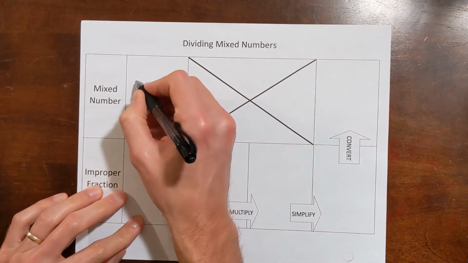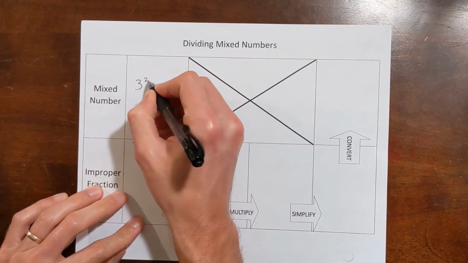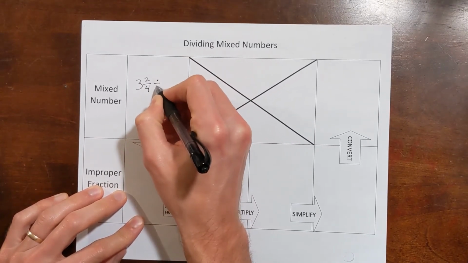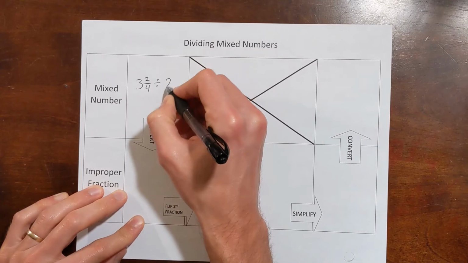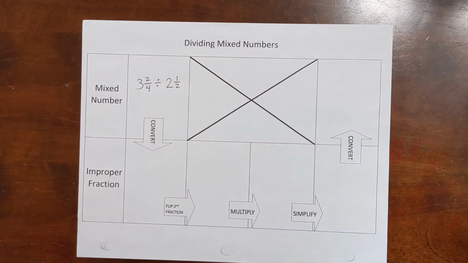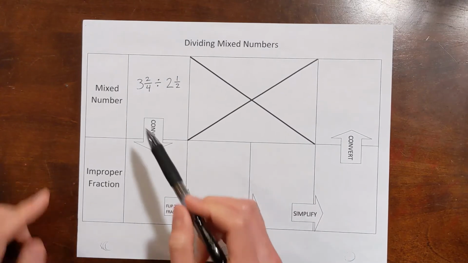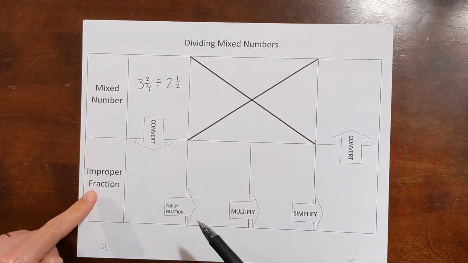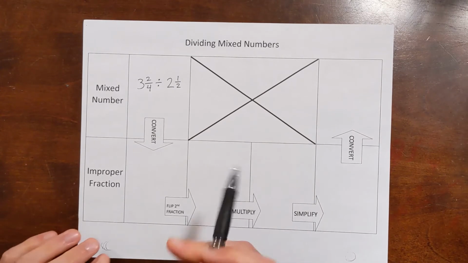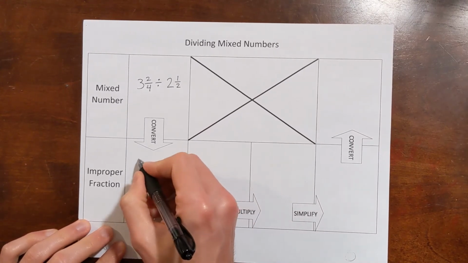So let's say we've got 3 2/4 divided by 2 1/2. Just like with multiplying, we're going to first convert them into improper fractions because improper fractions are way easier to work with. So we're going to do our conversions here.